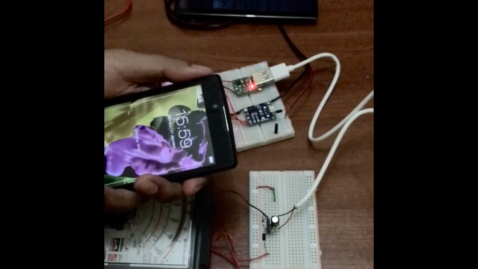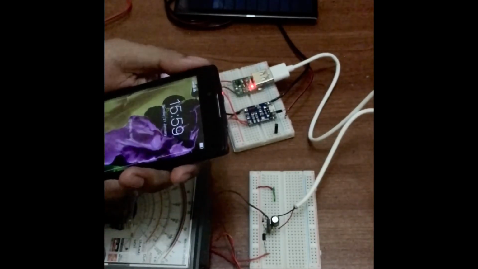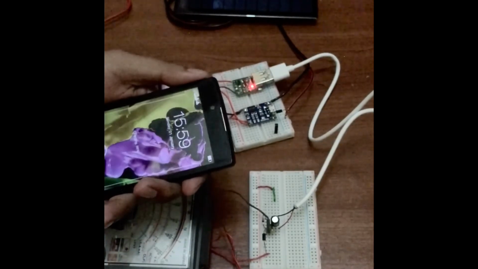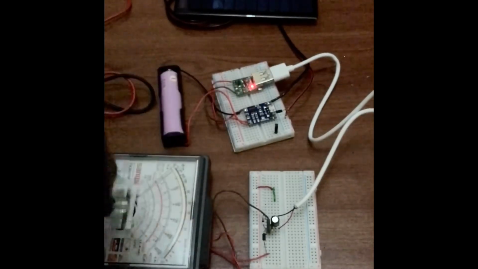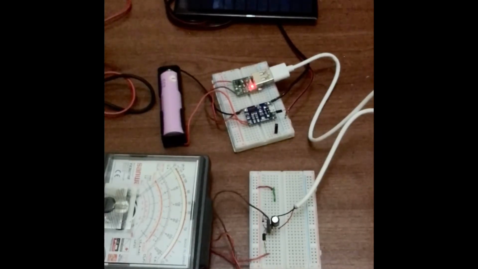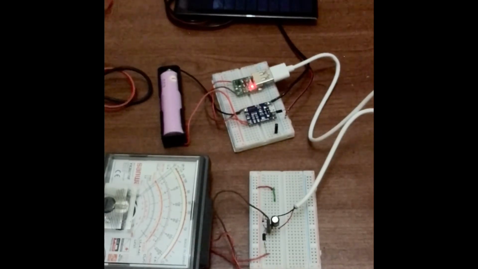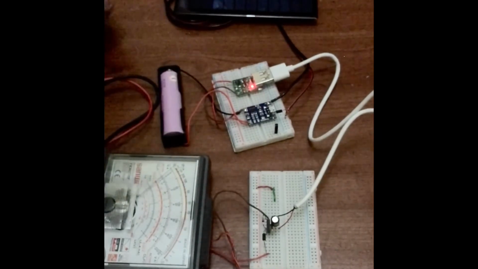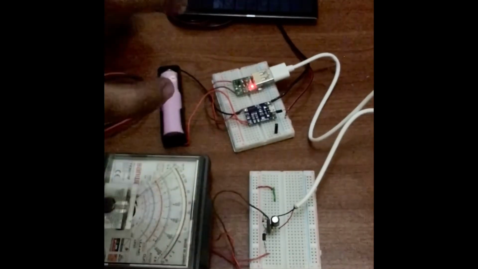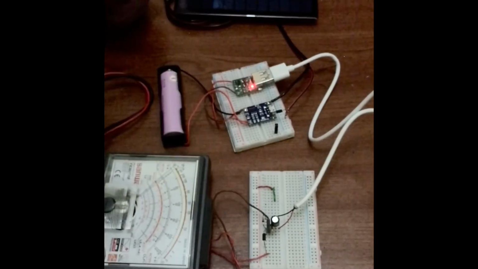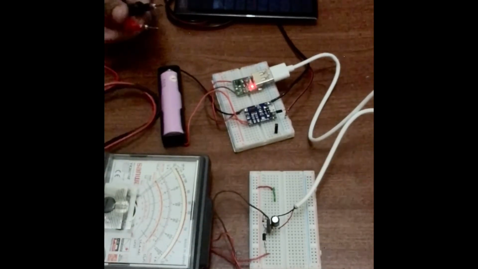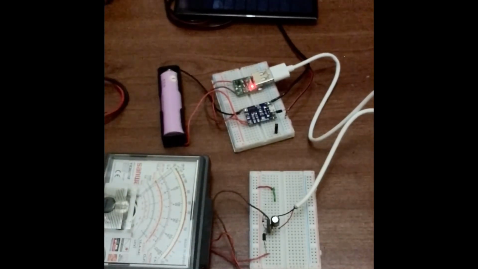As we can see, it's charging now. Yeah, it's charging. So that's how I prove this circuit functions well. So that's all in this video.